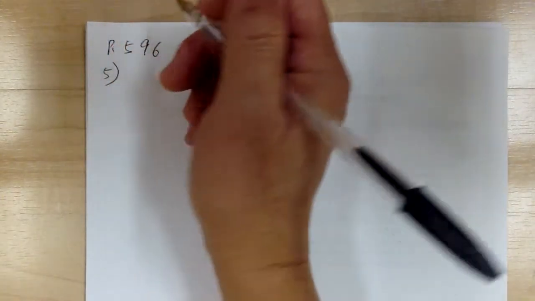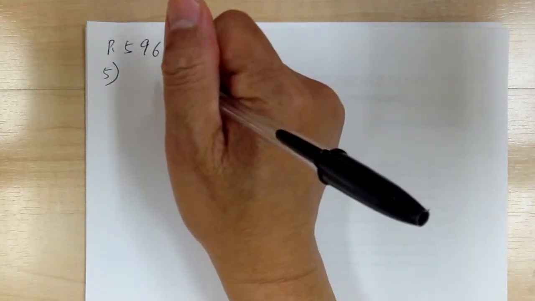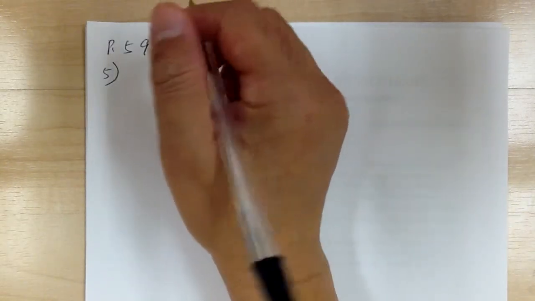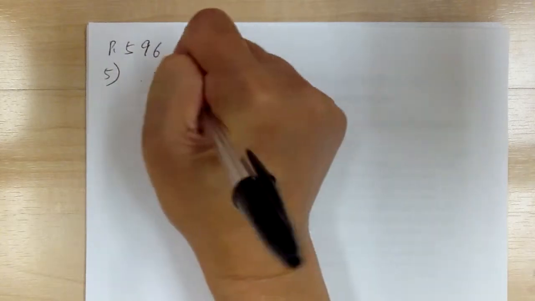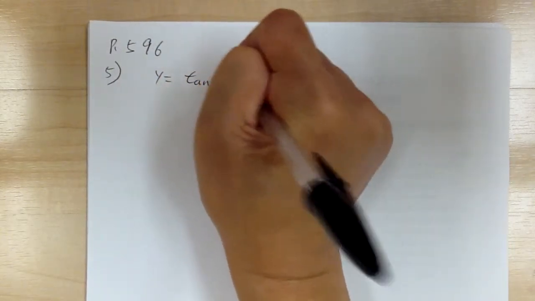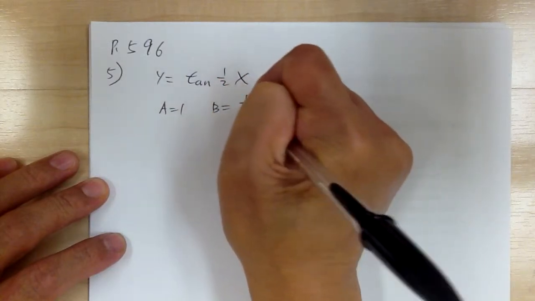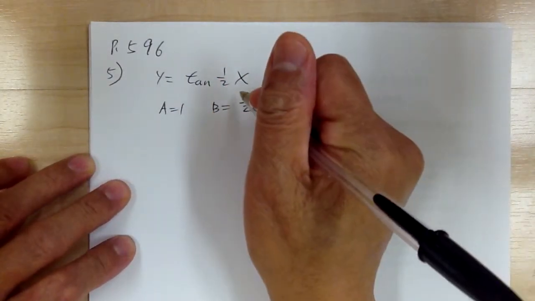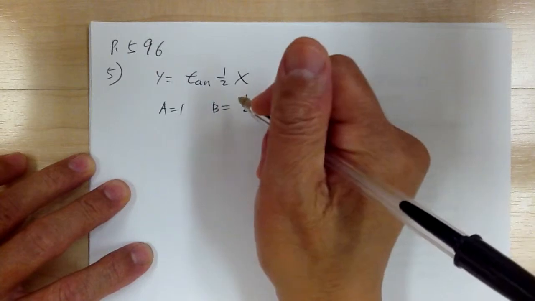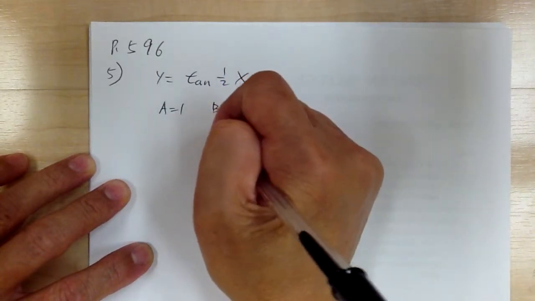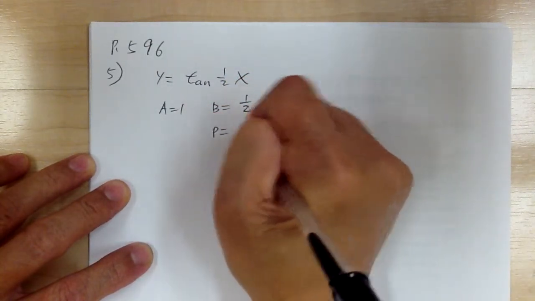Let's go to page 596 and do number 5. Number 5, you have to use the equation from oral exercise number 1. So you've got y equals tangent of 1/2 x. In this case, you've got a equal to 1, b equal to 1/2. Now for tangent and cotangent, the period is pi over b. So period equals pi over b.